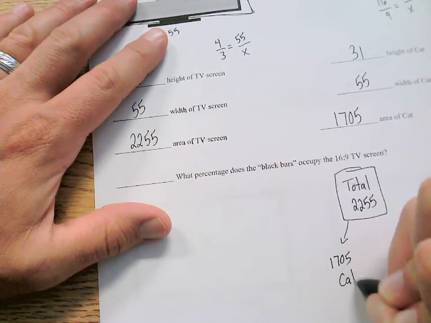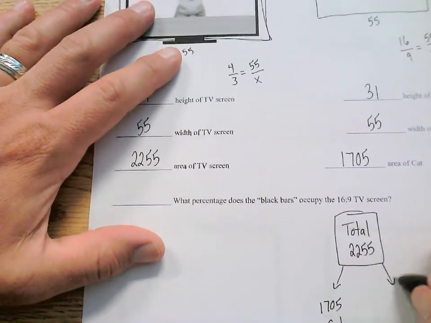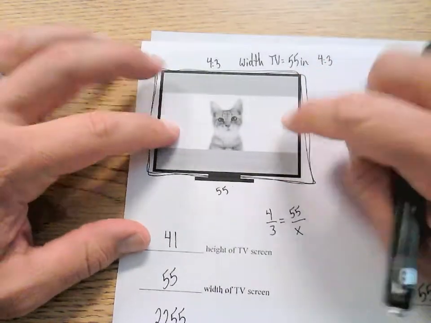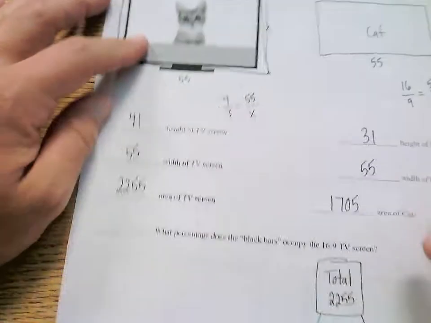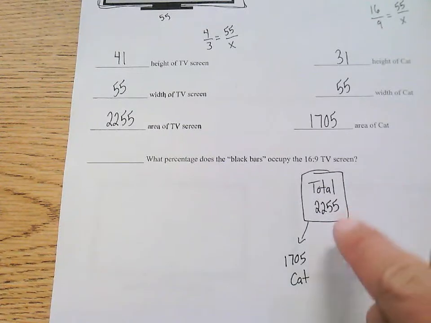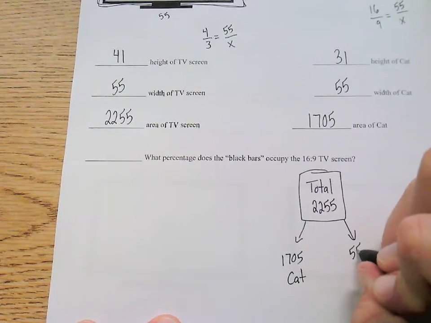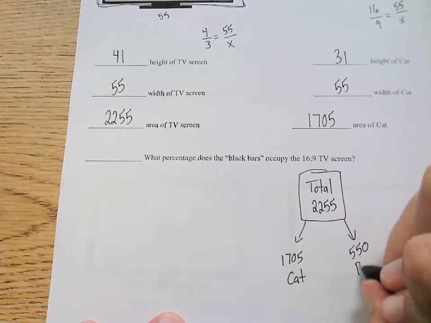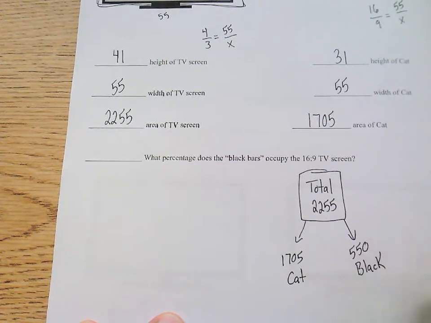That's the cat. Now, everything else, notice, you have the cat rectangle, then you have the black bars. Everything else is the black bars. So 2255 minus 1705 gives me 550 square inches of black space. That's my black bars.